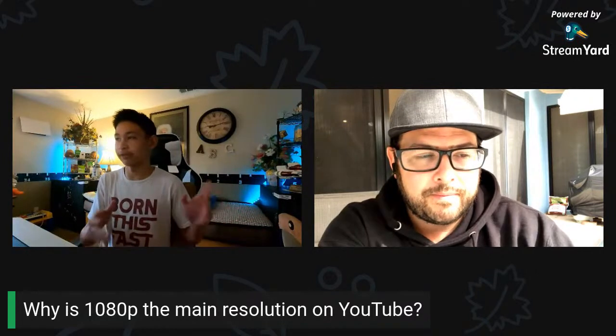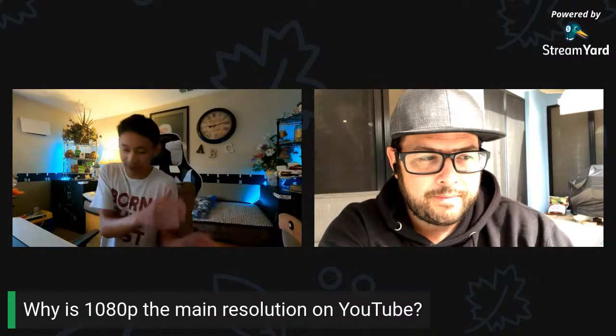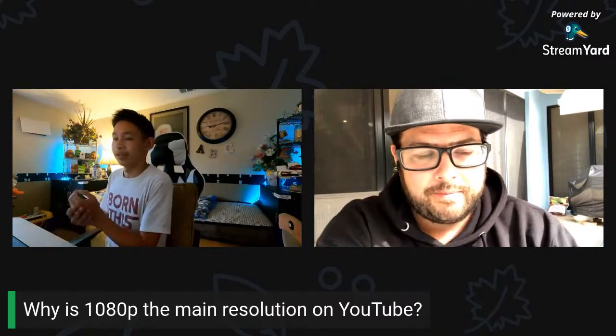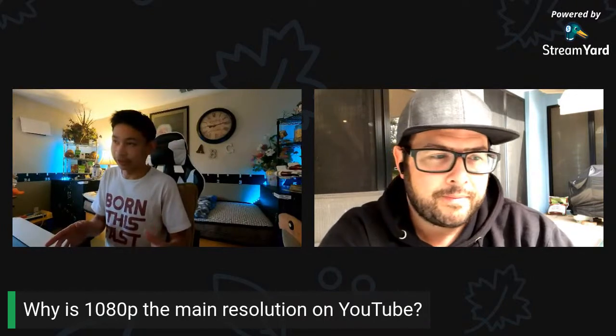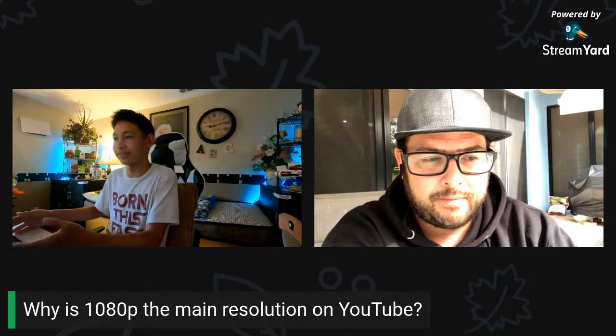Previously there was just 480, so everybody transitioned from 480 to 1080p video. And now from 1080p video, it's transitioning so that almost everybody has 4K TVs.